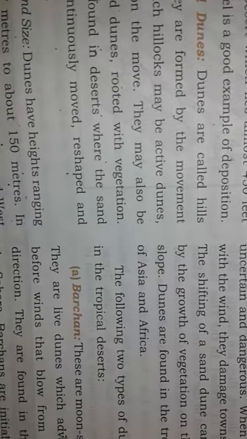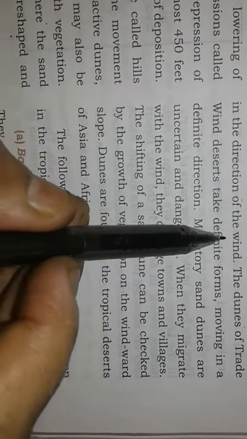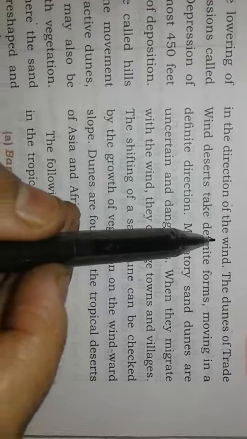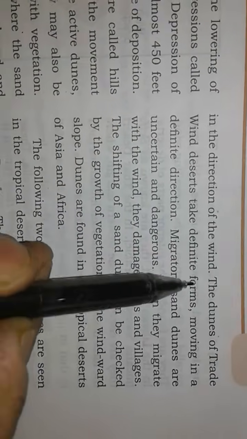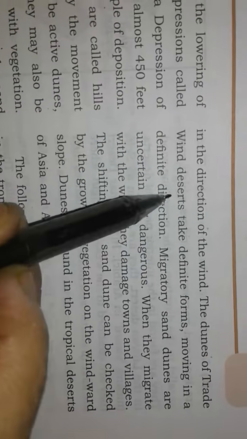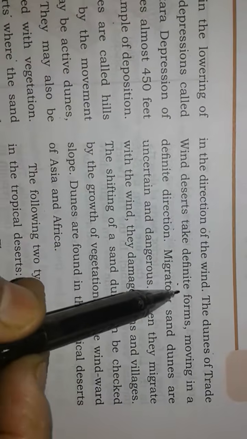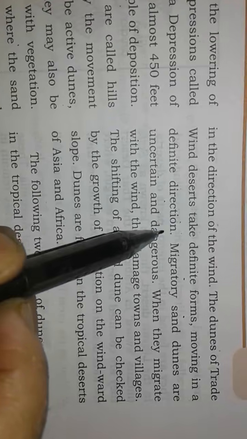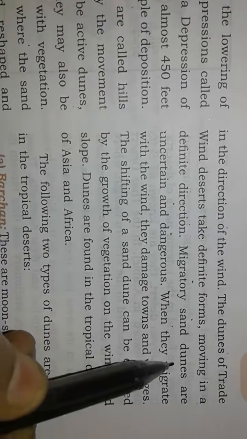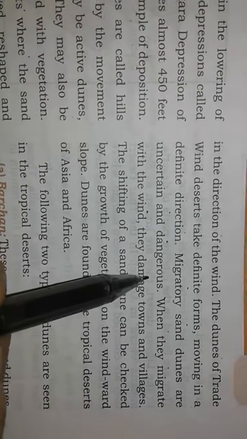So, sand dunes often move in the direction of the wind. The sand will move in the same direction as the wind, and the dunes will also be formed. The dunes of trade wind deserts take definite forms, moving in a definite direction. Migratory sand dunes are uncertain and dangerous.